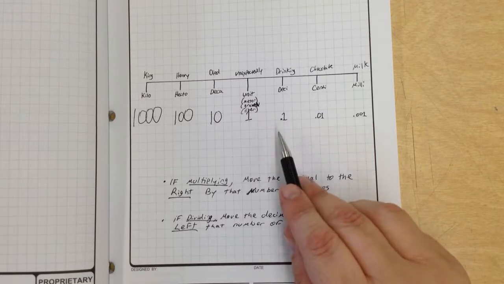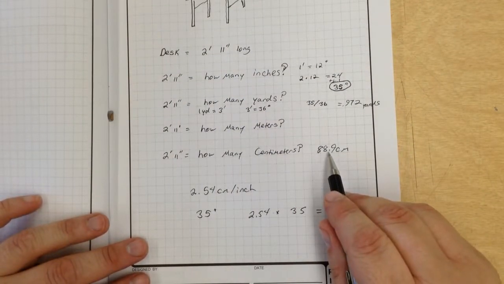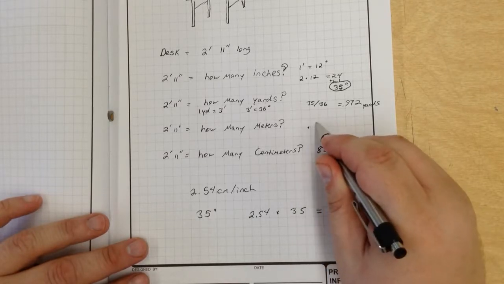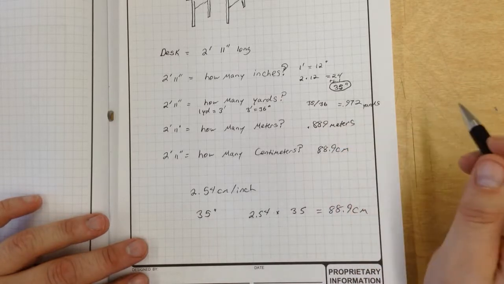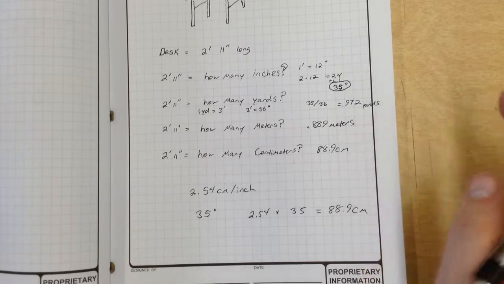So that is 1, 2 decimal points. So right here, centimeters to meters, 1, 2. So it is 0.889 meters.